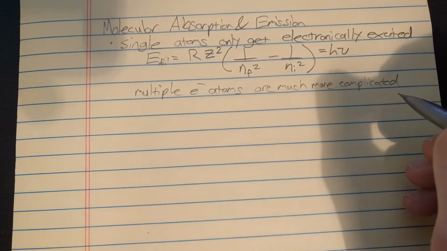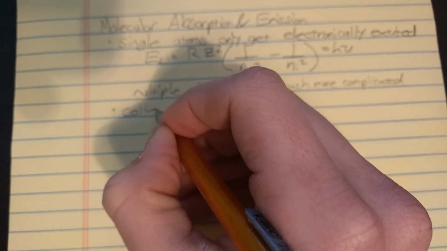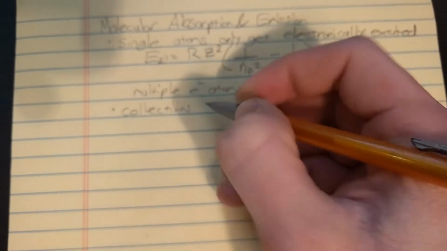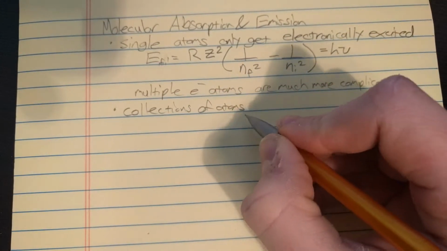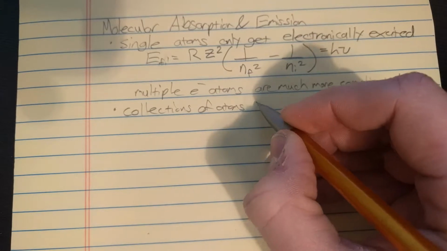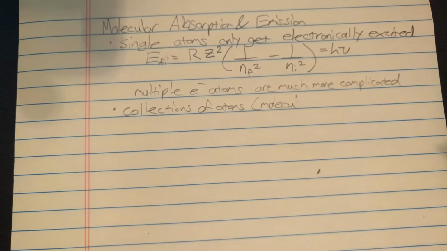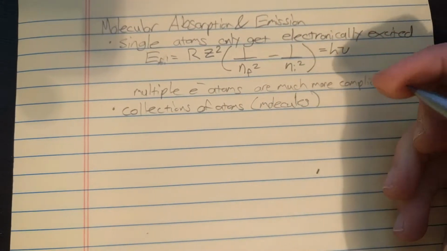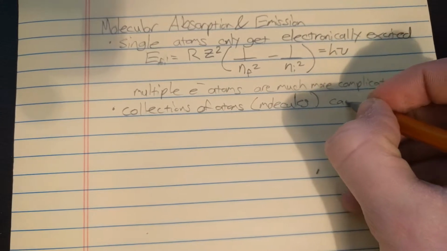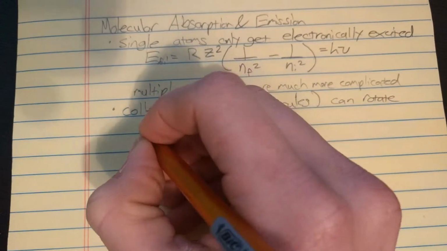Yet more complicated is collections of atoms, collections of atoms that are connected. Another name for those is molecules. And molecules can rotate and they can vibrate.